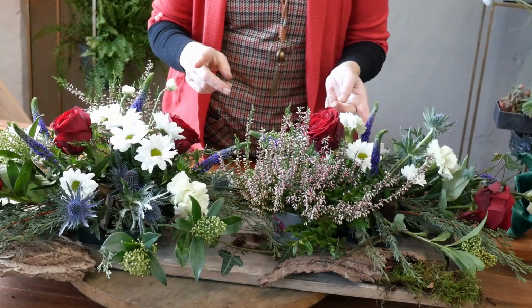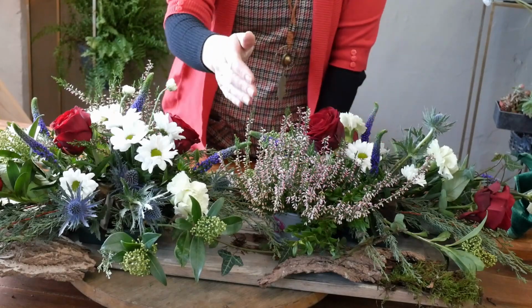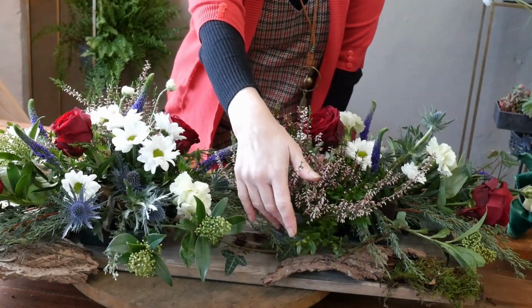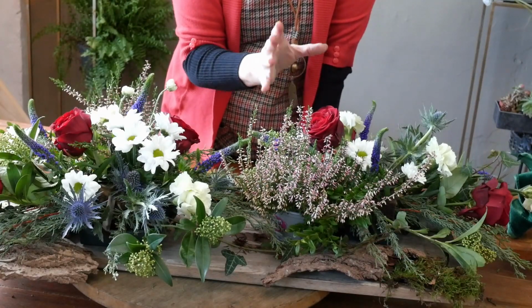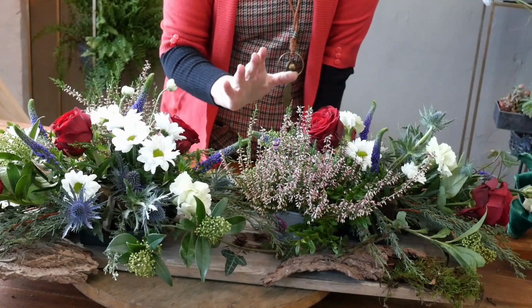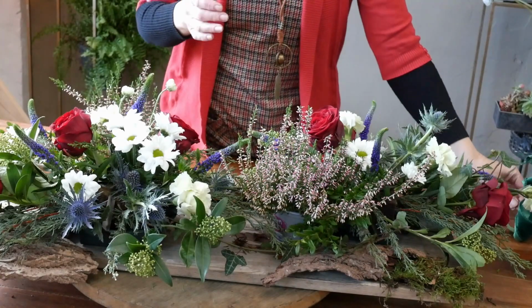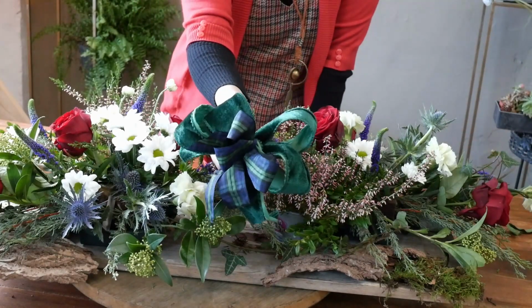Now I'm at the stage where I have to think about covering my mechanics, so making sure this plastic container is covered, my foam is all covered, and of course the plastic dish that my foam is sitting in. So that would be my next job. But before I do that, I'm going to introduce some of this lovely tartan.